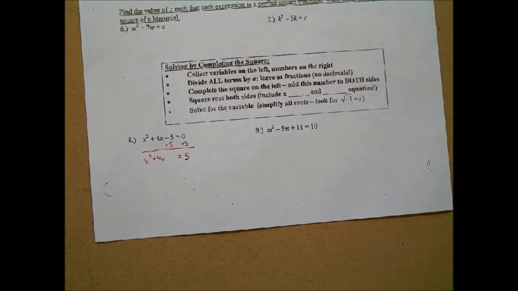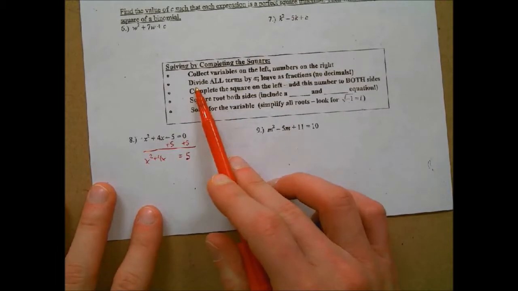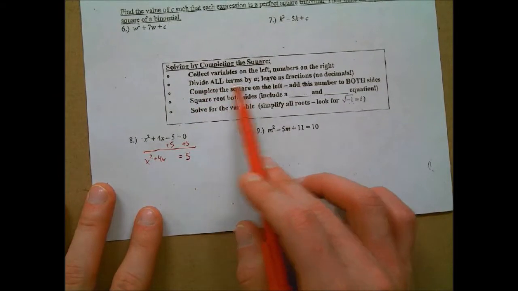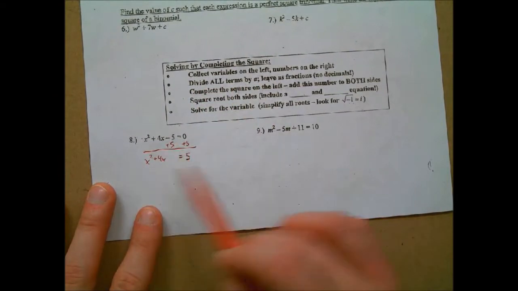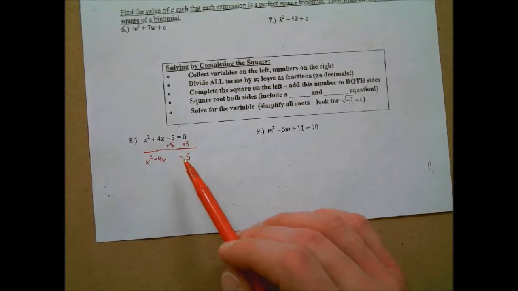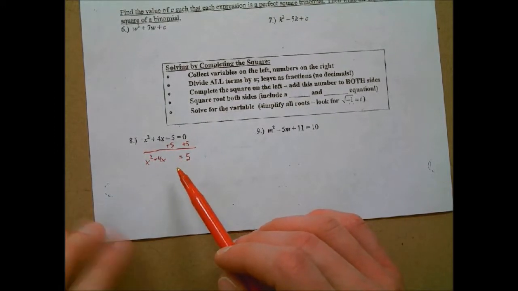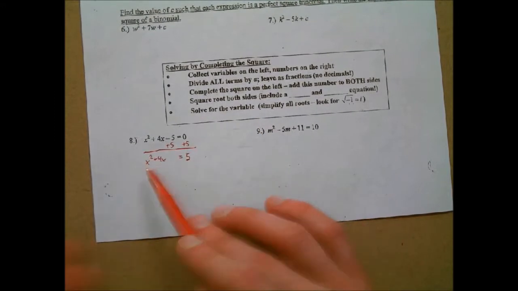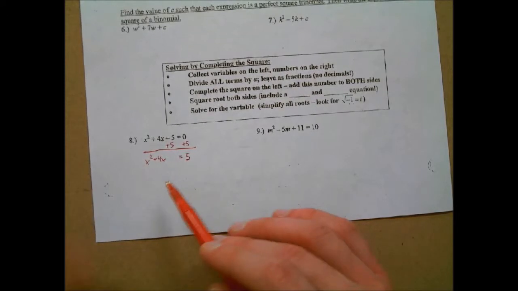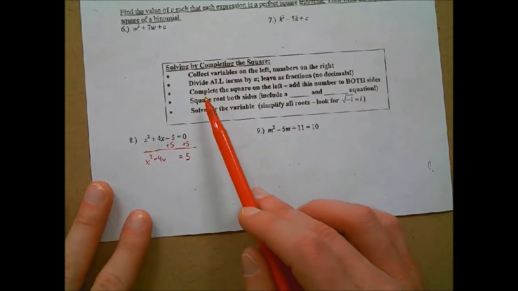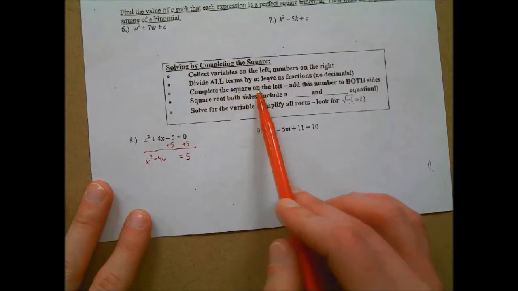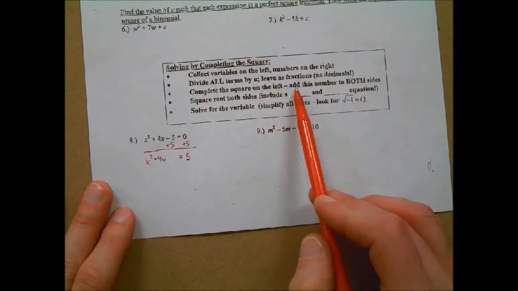Now, the next bullet point here says divide all terms by a. What's our a in this problem? What's the number? 1. So dividing everything by 1, is it going to change this at all? Nah, so we don't have to worry about that. Okay, it says complete the square on the left, and we're then going to add this number to both sides.